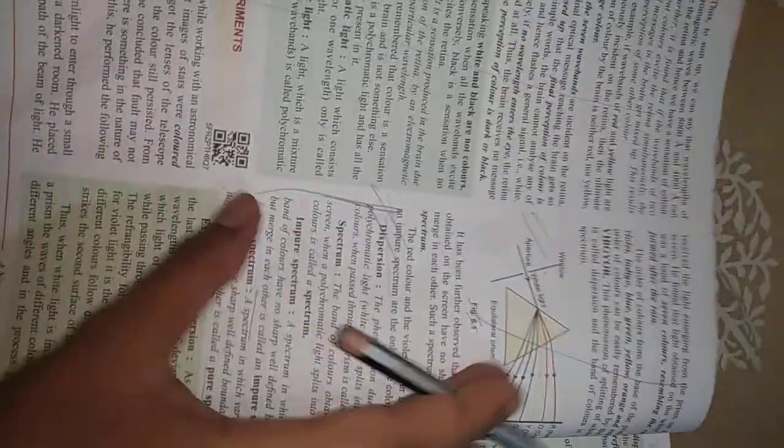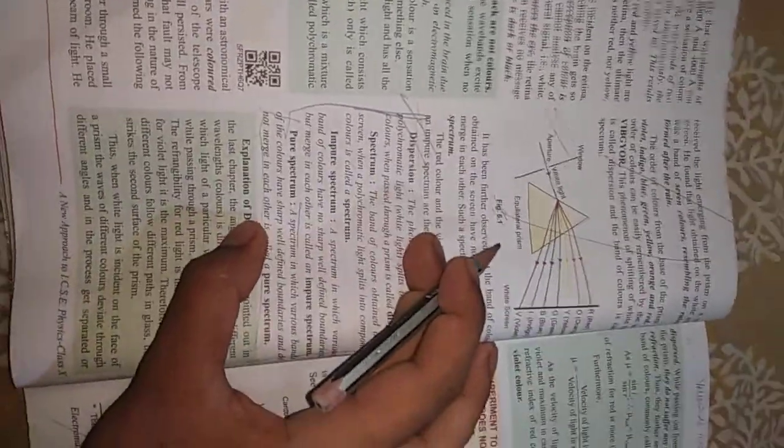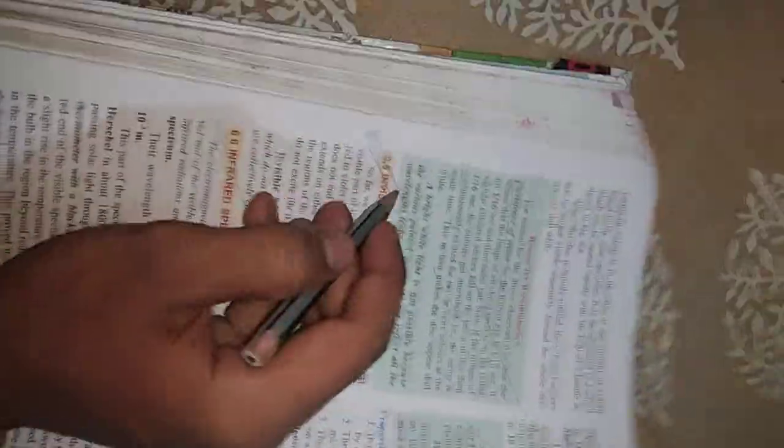Then electromagnetic waves and spectrum, full page has been reduced. Only the general terms: what is dispersion, what is spectrum, what is impure spectrum, pure spectrum, and this diagram will come in the syllabus. And this topic has been reduced. Only this is there for the first semester exam. Okay. Then this full has been reduced. What is invisible spectrum, the infrared spectrum is also there in the syllabus, and the ultraviolet spectrum is also there. These properties you can read one time.